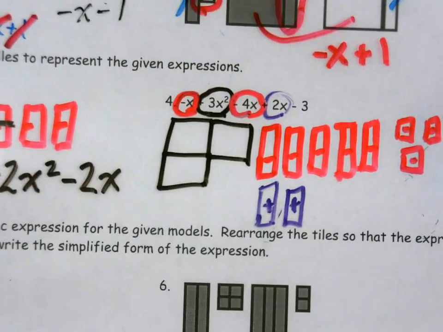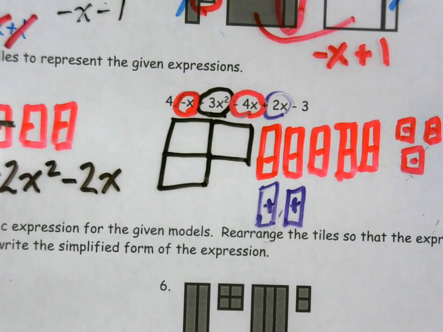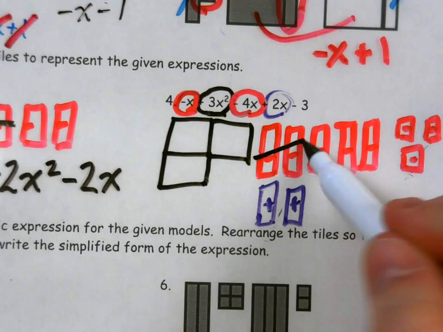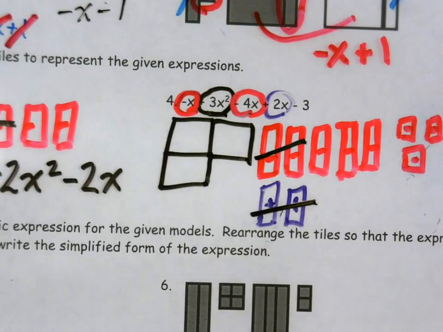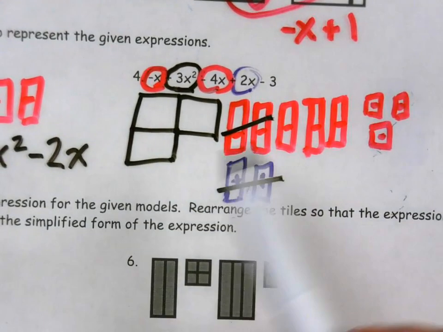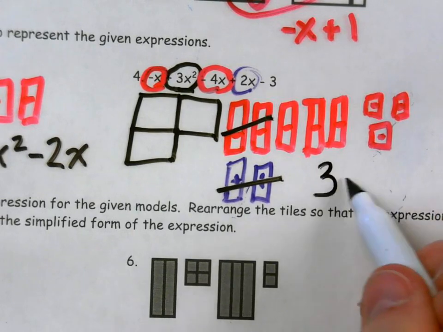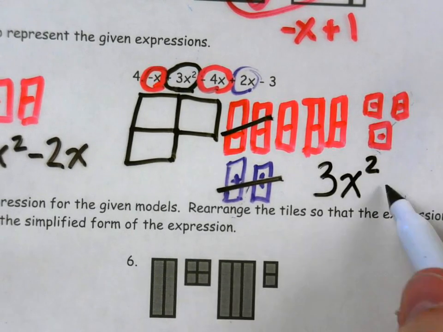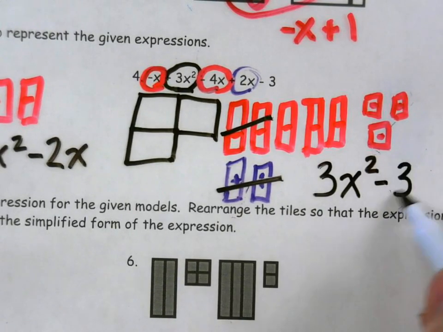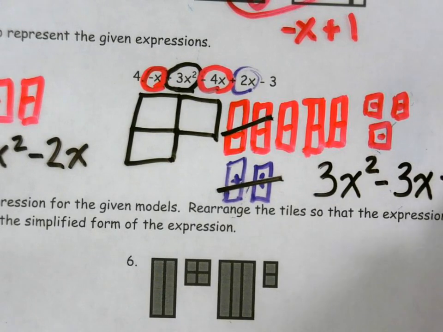So do I have any zero pairs in all of that? Yes. The 2 negative X's and the 2 positive X's. 2 negative X's cancel with 2 positive X's. So what am I left with to simplify this? 3 X squared minus 3X minus 3.